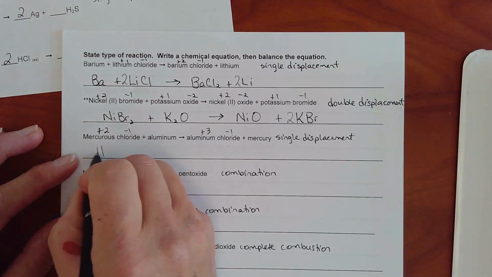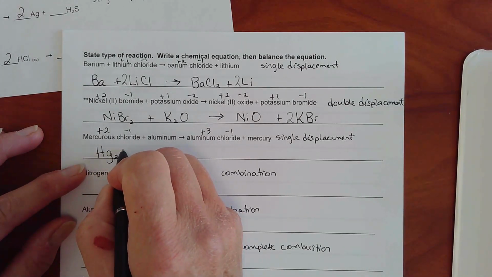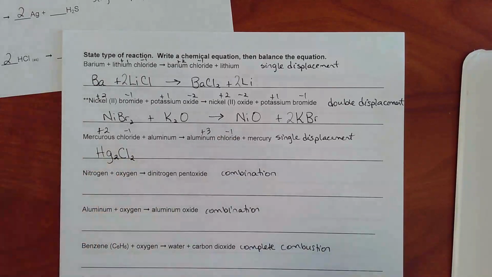Hg2. Good job. Hg2. And then how many chlorides do we need? 2. Now, do we reduce that? Not in this situation. Most ionic compounds are written as empirical formulas. In this case, we don't, because mercurous is Hg2. That's how mercurous spells its name. So you have to leave it as Hg2.